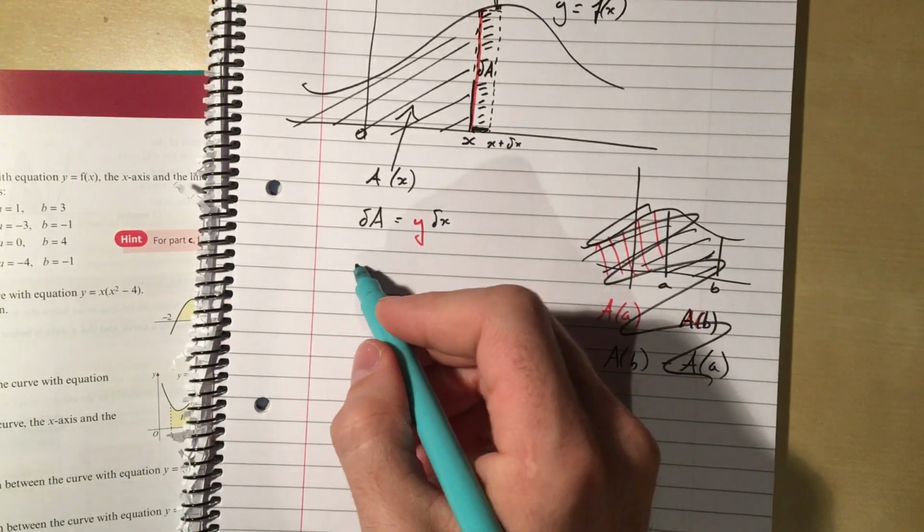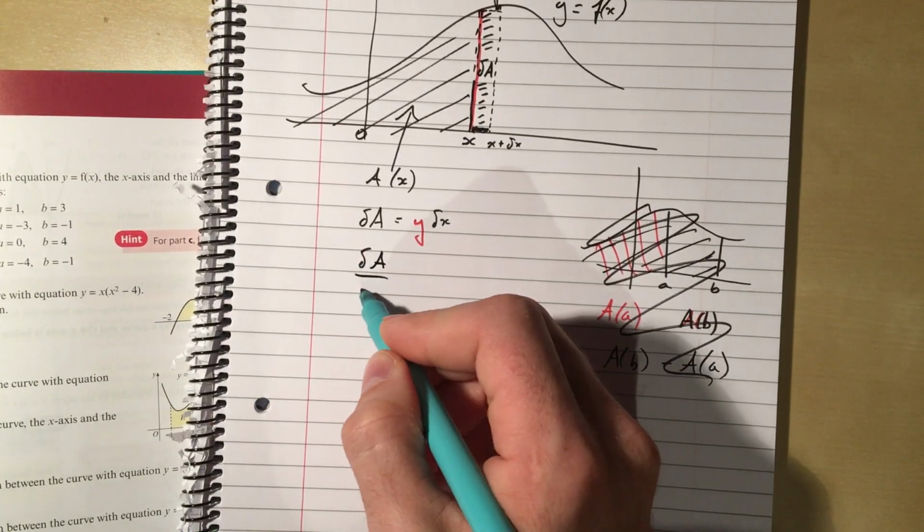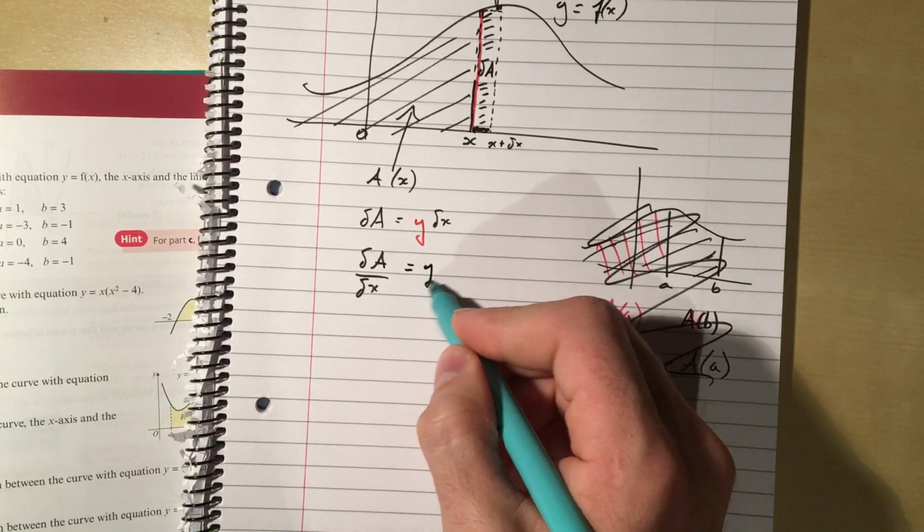Now if I just take that, I can think of that as delta A divided by delta x equals y, okay?